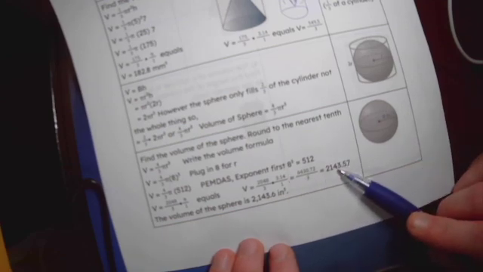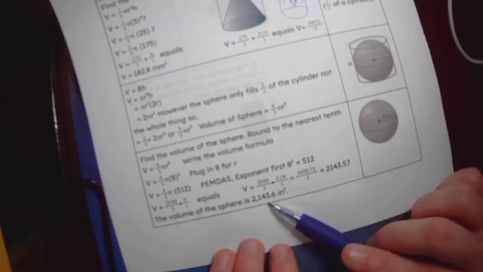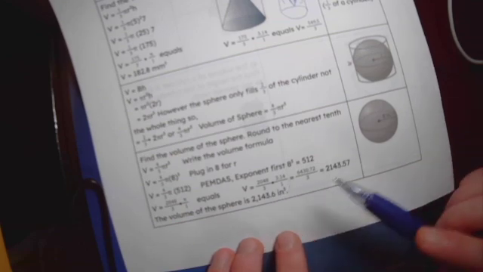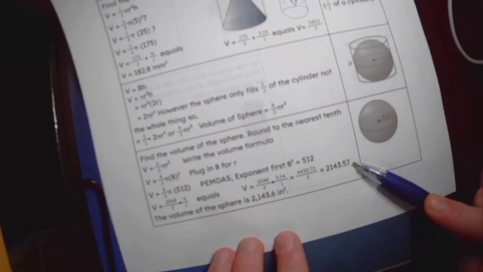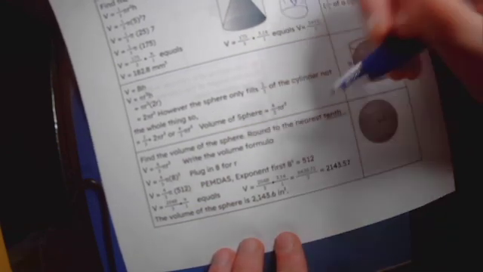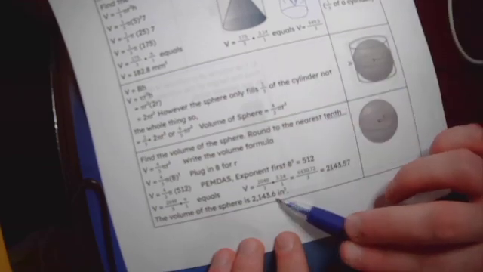When I do that, I get 2,143.6 inches cubed. If I was doing nearest hundredths, it'd be 2,143.57, okay, inches cubed. But because I said tenth in this case, that's why I rounded to 2,143.6.